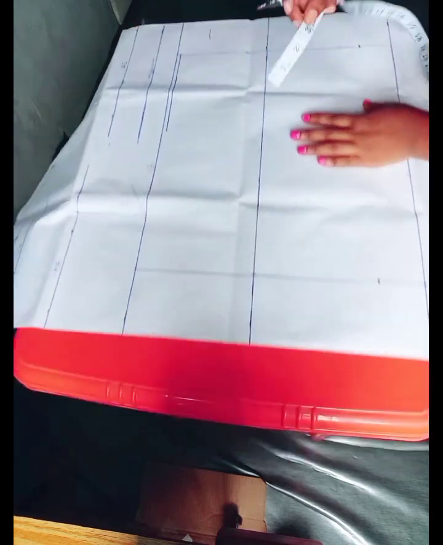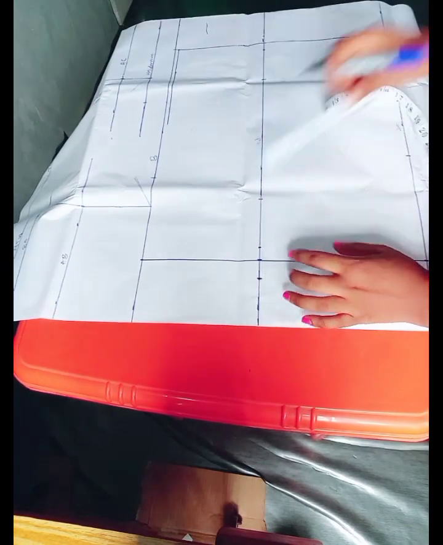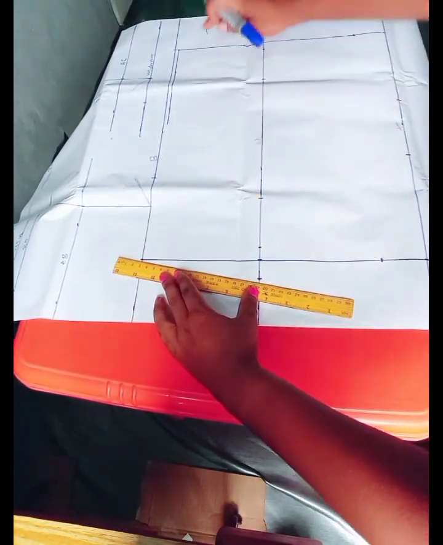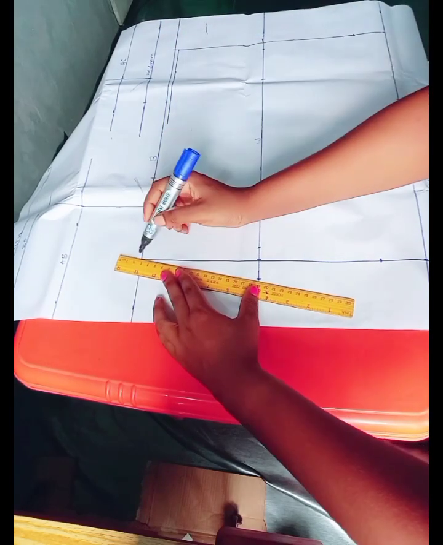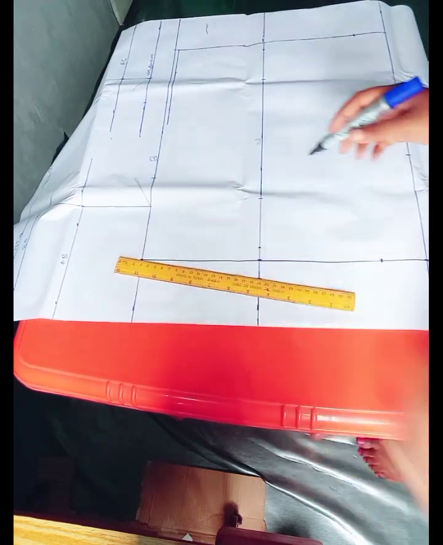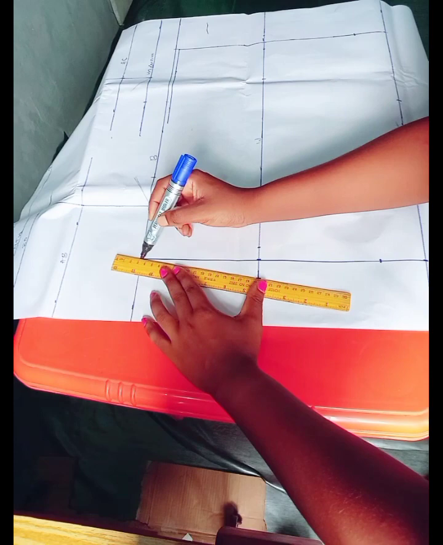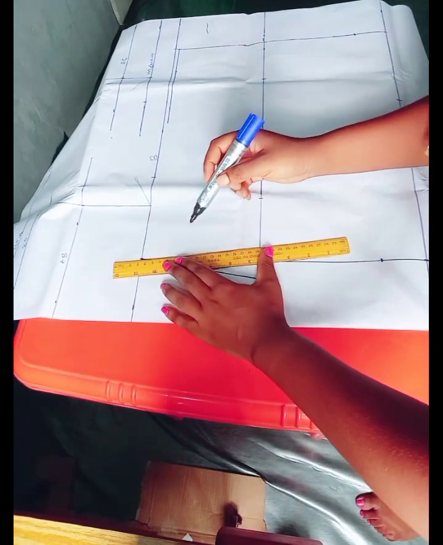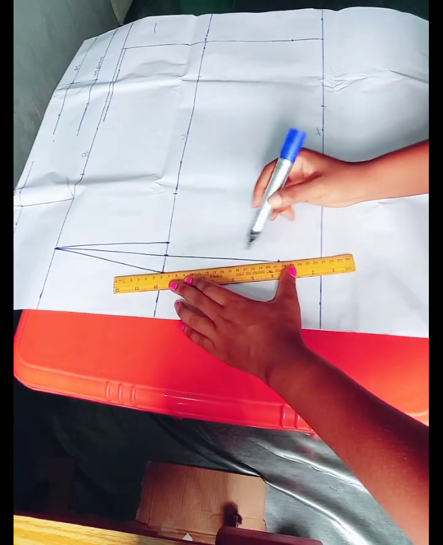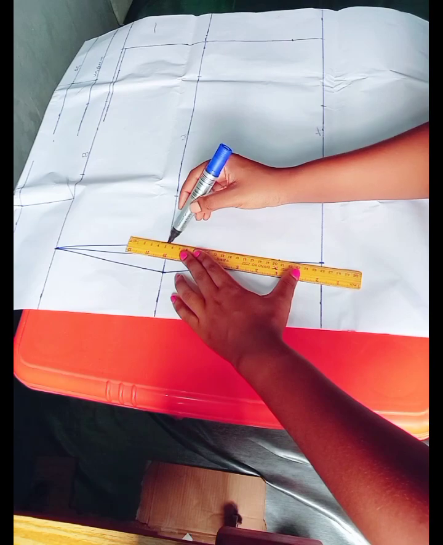I divided that 1.5 by 2, so I'm applying it so you can see it clearly. Divide it by 2 and that becomes your dart. So I'm connecting it to that point of the 2 inch line.